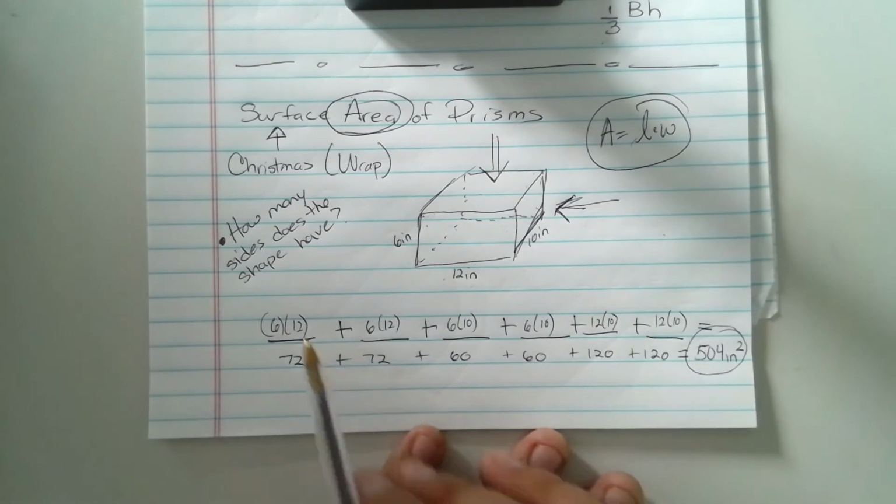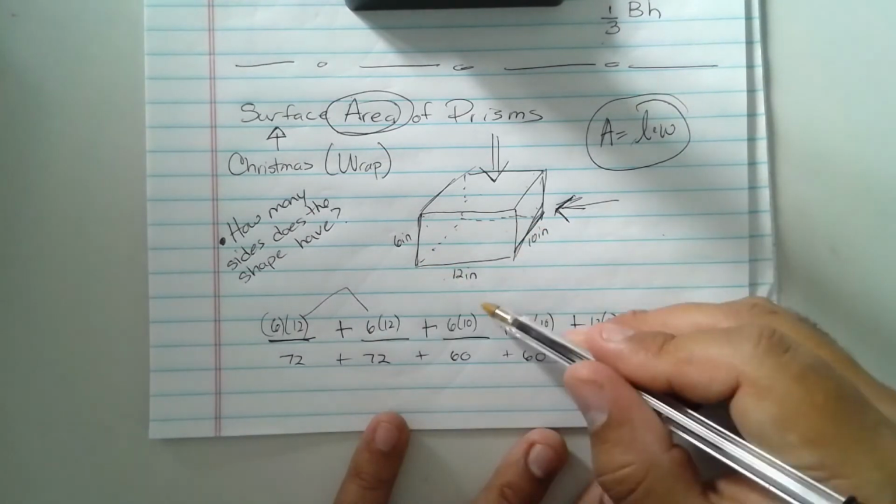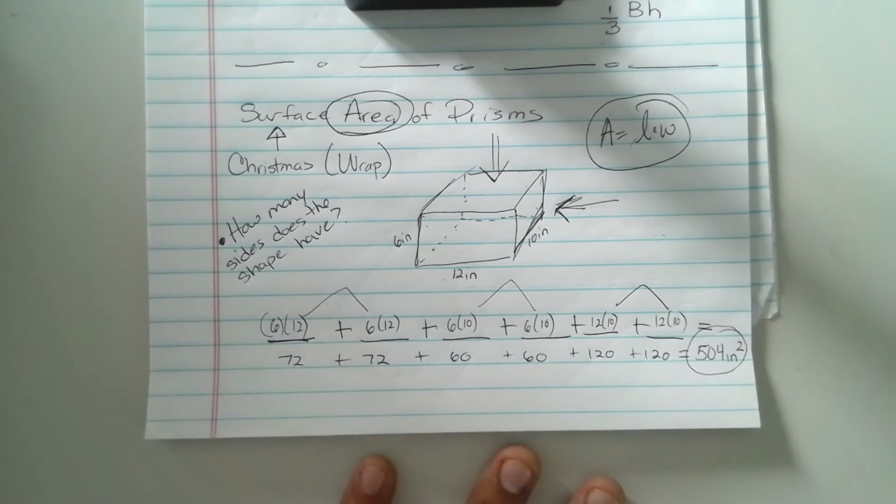Now, yes, you can do 6 times 12 times 2 for this 2 right here, 6 times 10 times 2 for that right there, or 12 times 10 times 2 for that right there. Guys, the final result is still going to be the same. For me, it doesn't matter how you get it, as long as the logic is there and the conceptual understanding is there as well. I repeat, as long as the conceptual understanding is there, we're good to go. If you want to break it down piece by piece, I don't mind, because if you're able to see it clearly, that's fine by me.